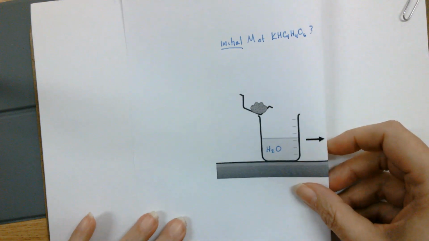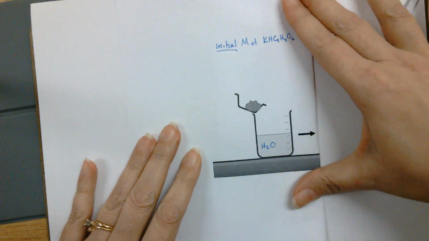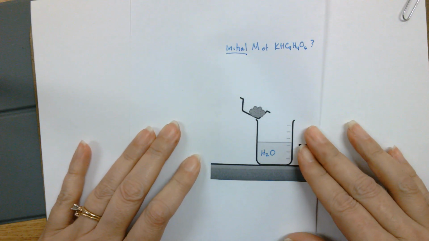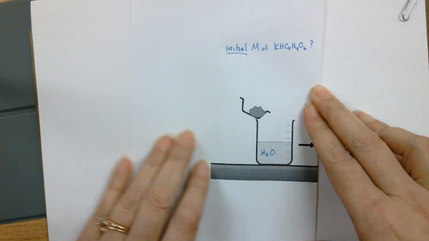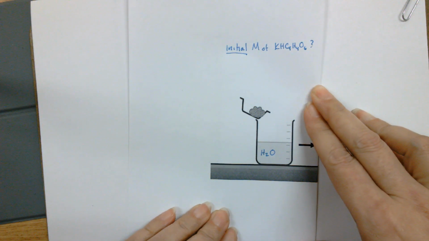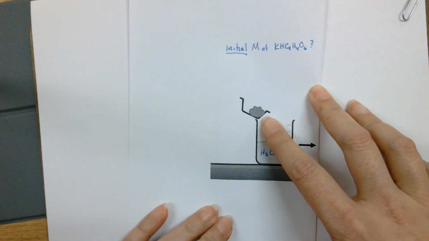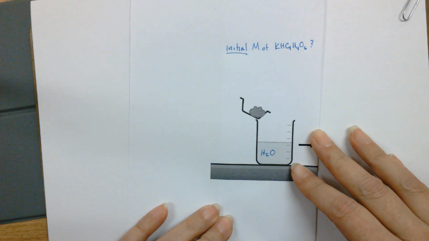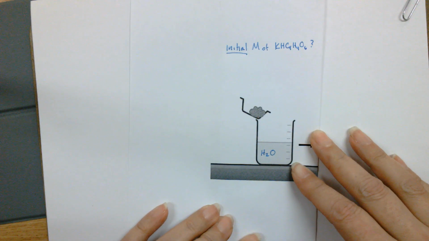So let's just think about what we were doing. There was something I did before you came into the lab. I needed to make this saturated solution of the potassium hydrogen tartrate. To do that, I measured out some potassium hydrogen tartrate in a weigh boat, and I put it into a big beaker full of plain deionized water.